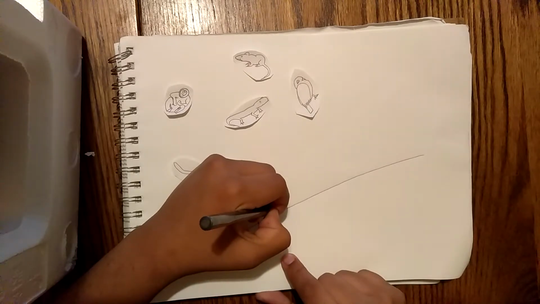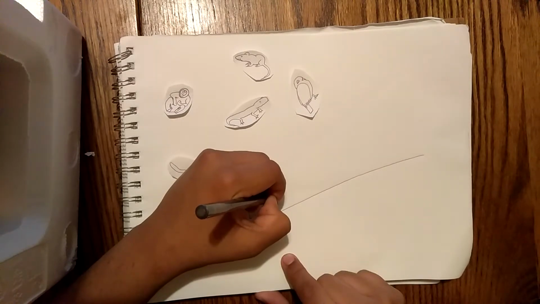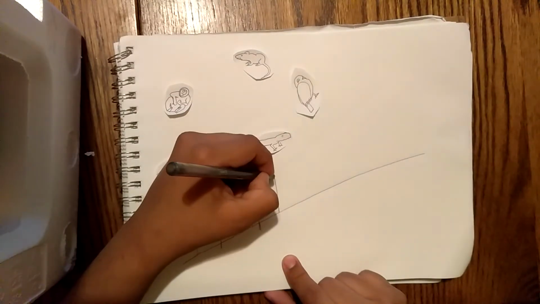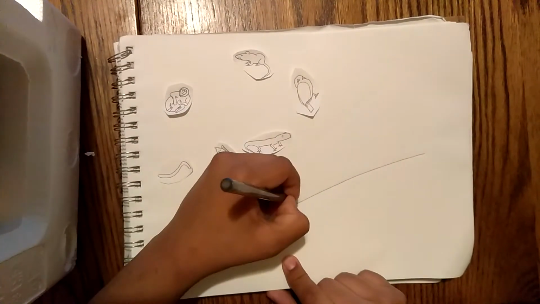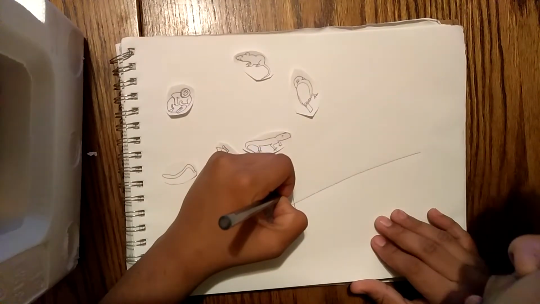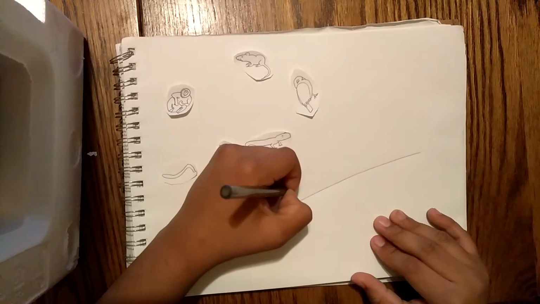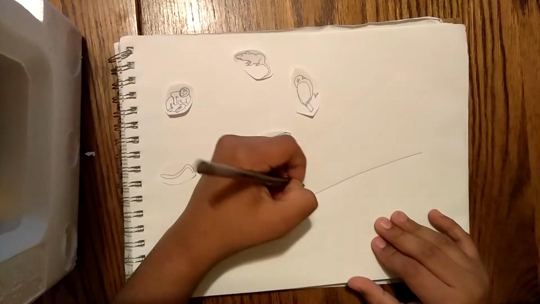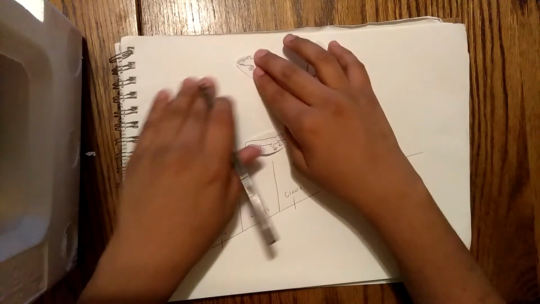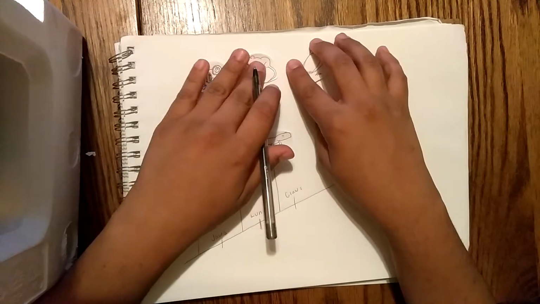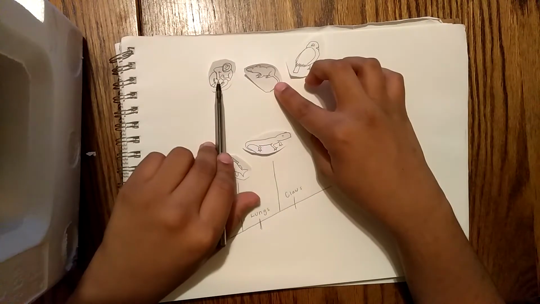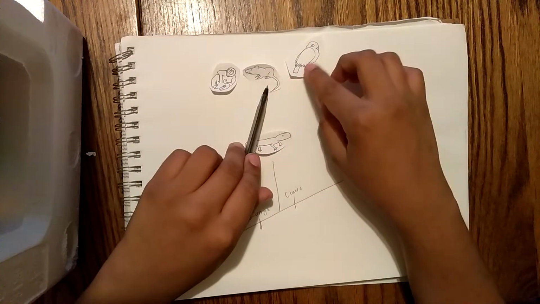Then we draw a line up here to connect the salamander. The difference between the salamander and the other organisms in this cladogram is that it doesn't have claws like the other ones. Then we look at the last three organisms in this cladogram model and see what's the difference between them. We see that we have a chimp, a mouse, and a pigeon.